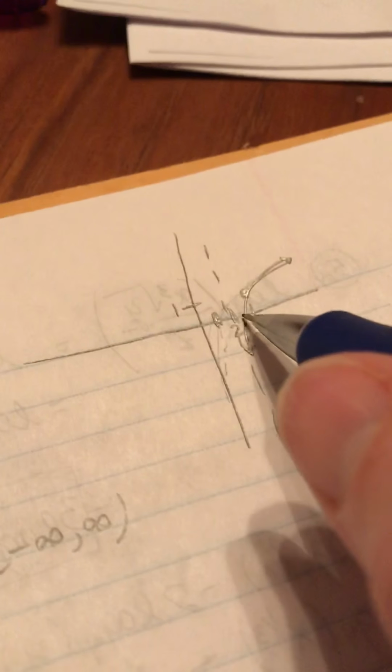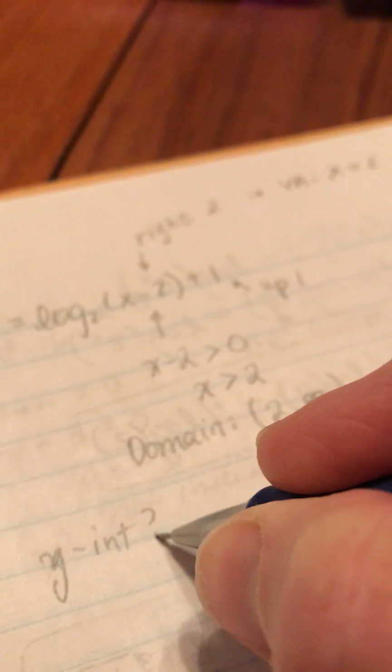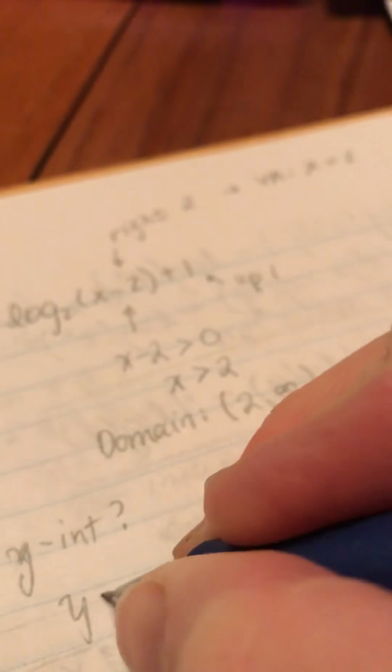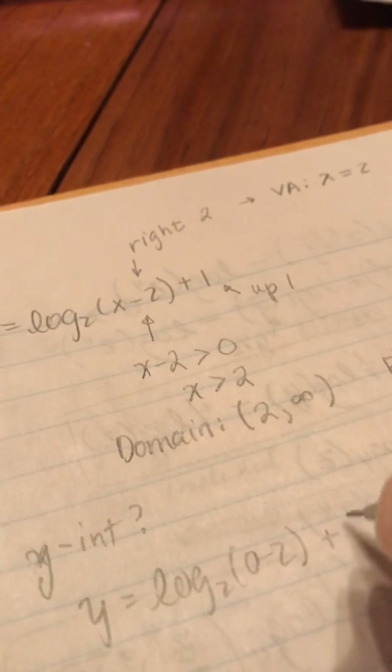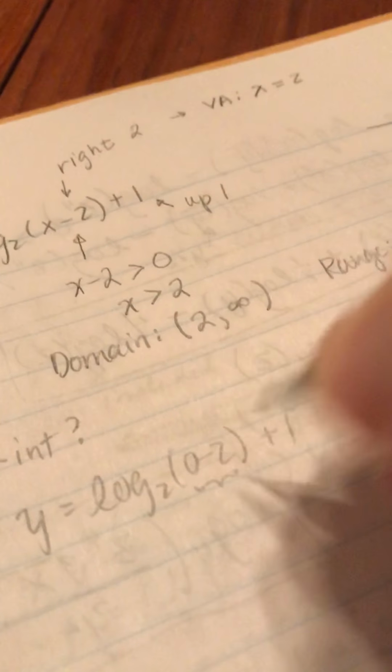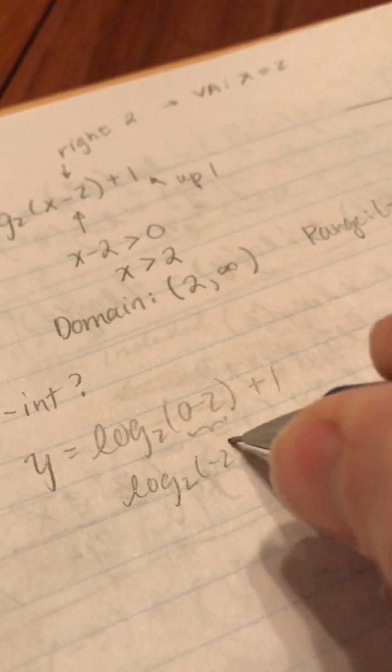The x-intercept would be a good point to try to find. Obviously it does not have a y-intercept. In fact, you could see that it doesn't have a y-intercept because the y-intercept is always found by plugging 0 in for x. If you try to take log base 2 of 0 minus 2, that is negative, and you can't take log base 2 of negative 2.